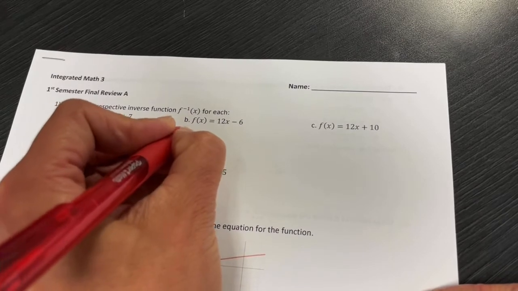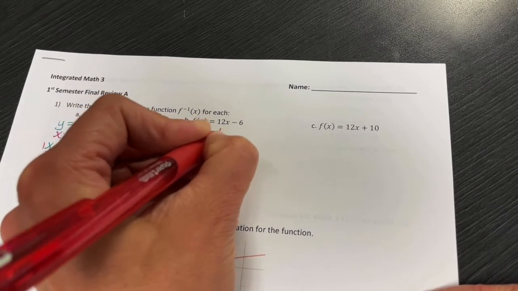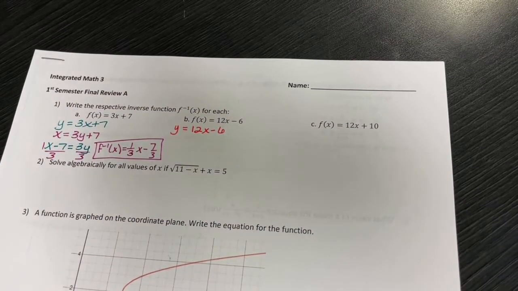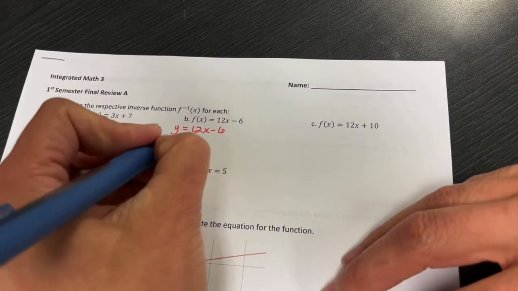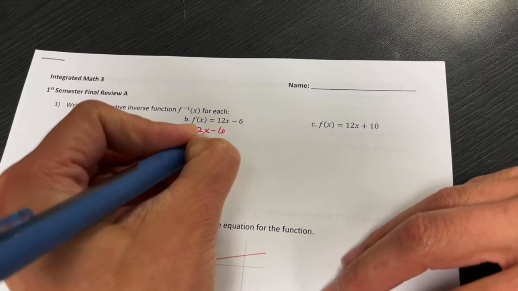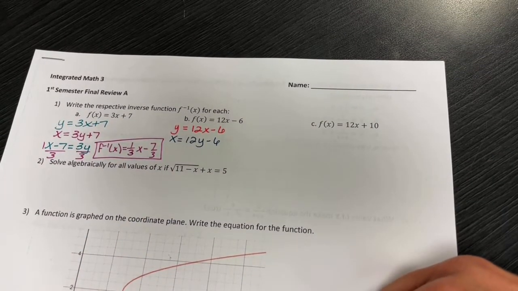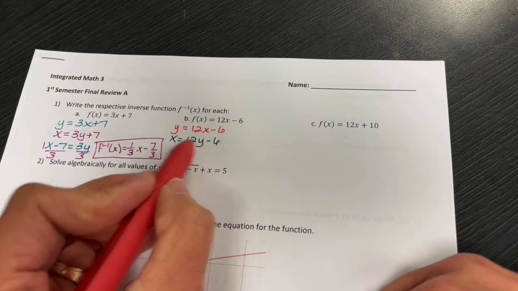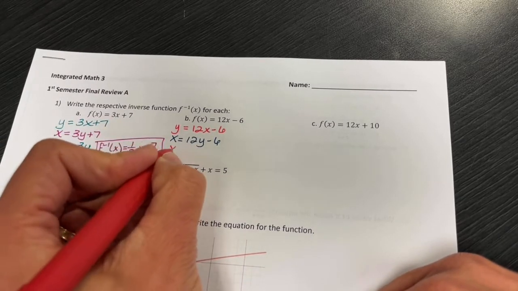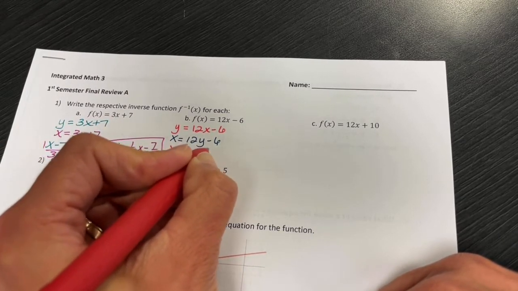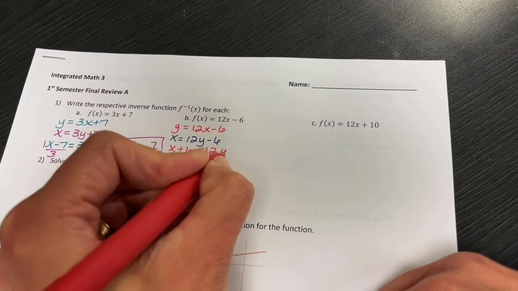Okay. Then 1b, f of x equals 12x minus 6. Change the f of x to a y. Okay. And then Freaky Friday. So x equals 12y minus 6. And then we got to solve for y. We're always solving for y on these. So I would be adding 6 to both sides. So on the left, it would be x plus 6 equals 12y.